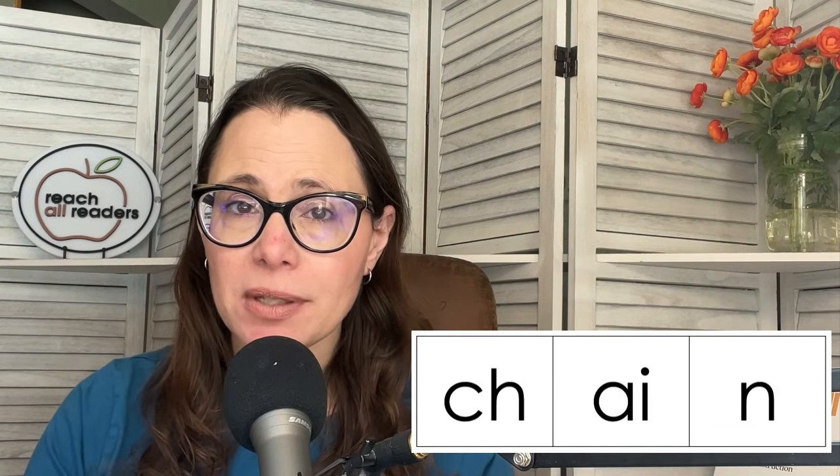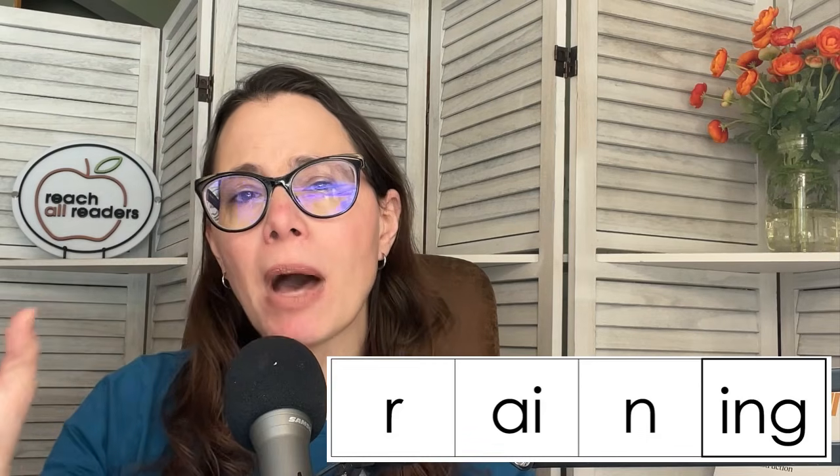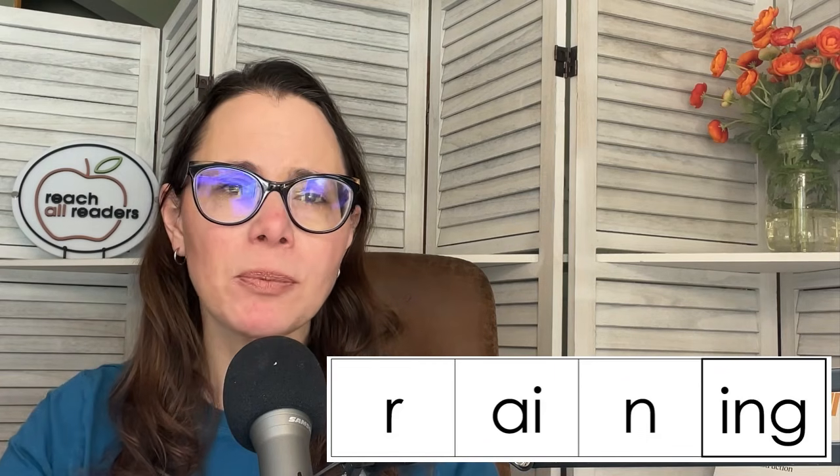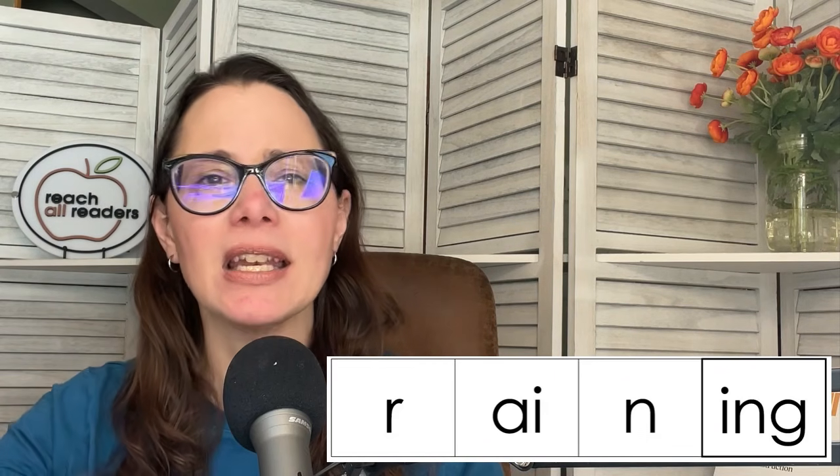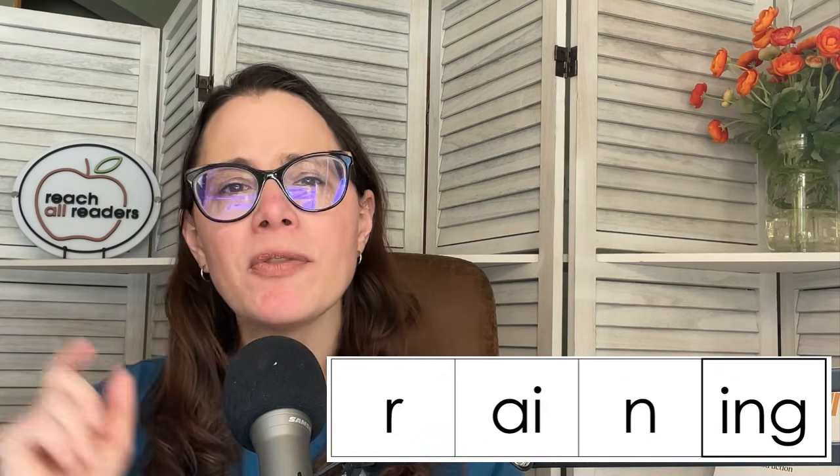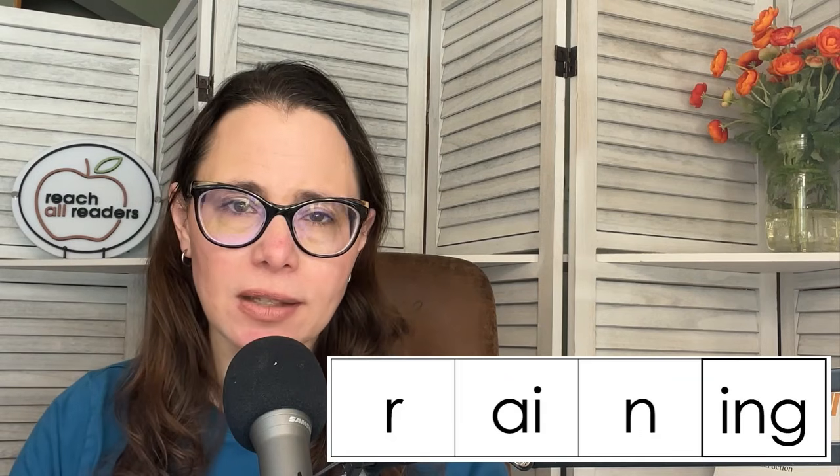One thing I like to have students do is actually box the affixes when they're doing sound mapping. So for example, if I give my students the word raining to map, I would want them to have a box for the suffix ing instead of separating it into its 2 sounds, i and ng, because it's really important that students see those affixes as units.